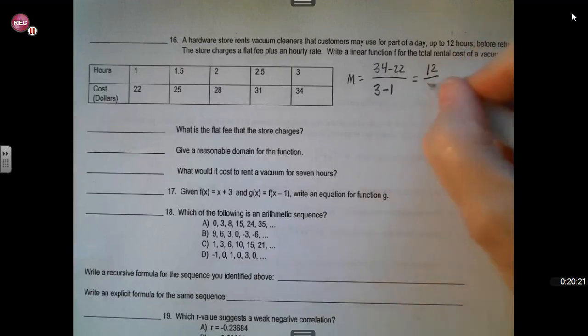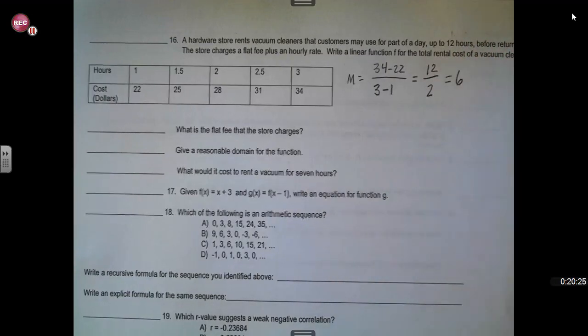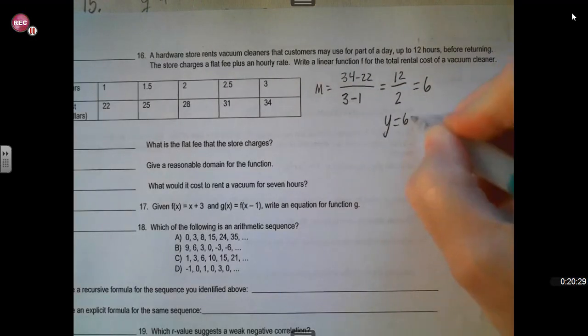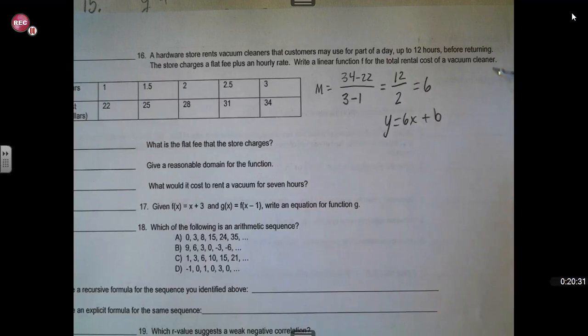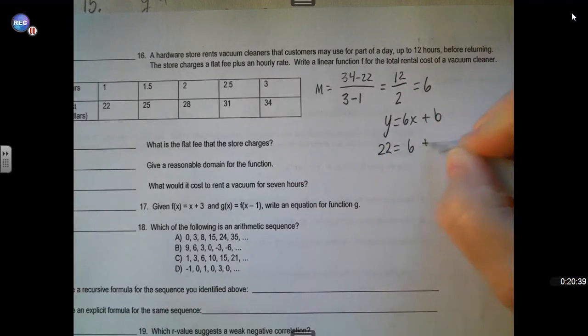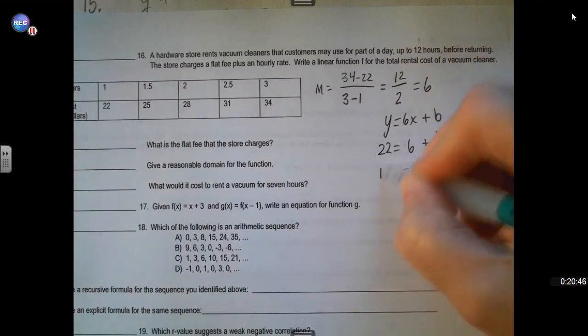And 3 minus 1 is 2. And that reduces to 6. My slope is 6. y equals 6x plus b. Then I'm going to plug in that first point where y is 22 when x is 1. And so I would subtract 6 from both sides there and get that b is 16.